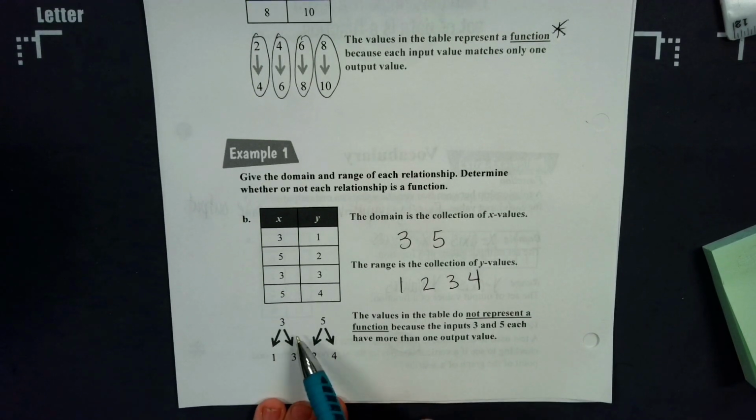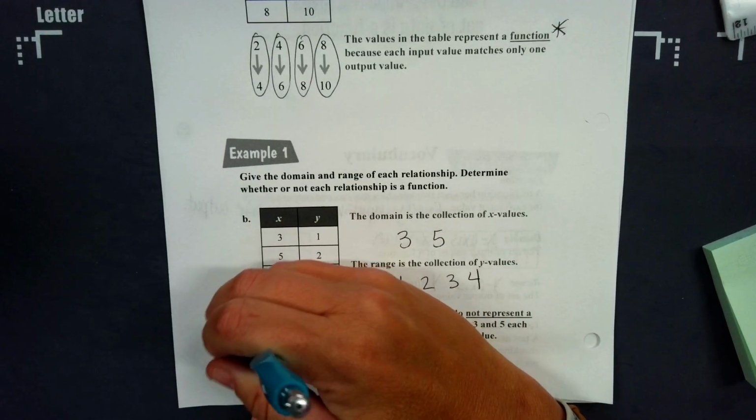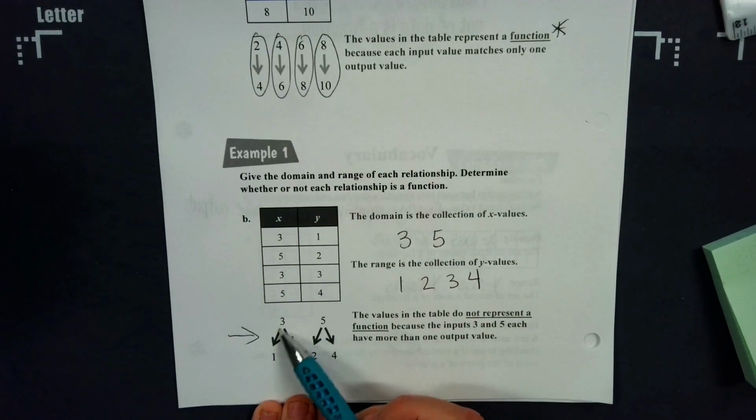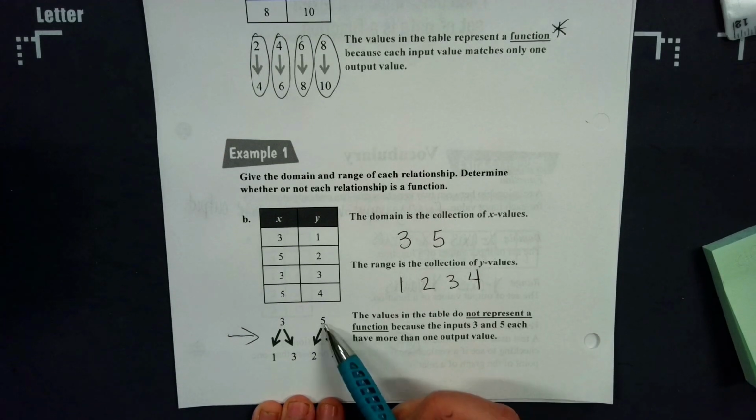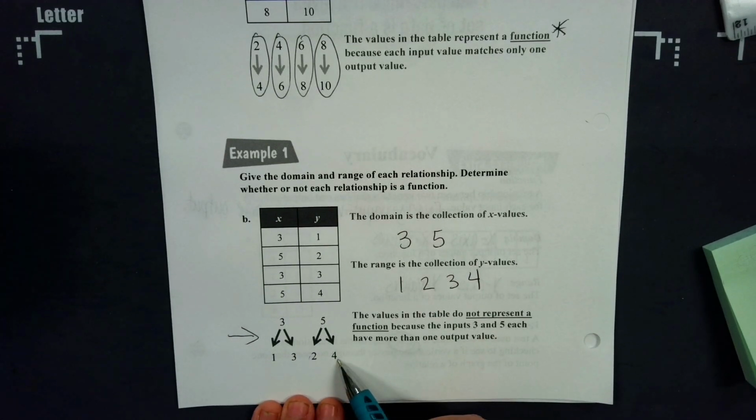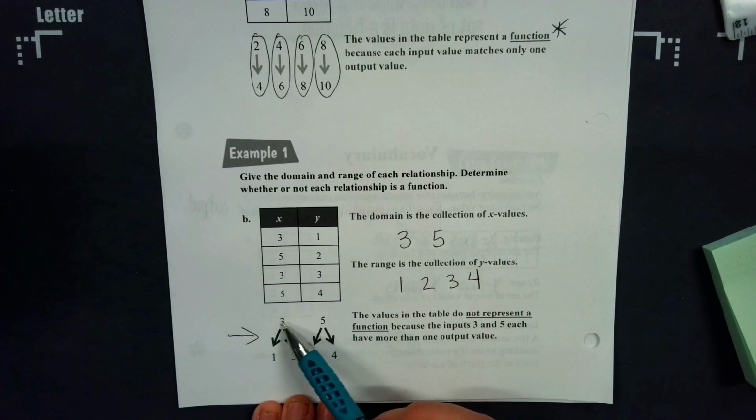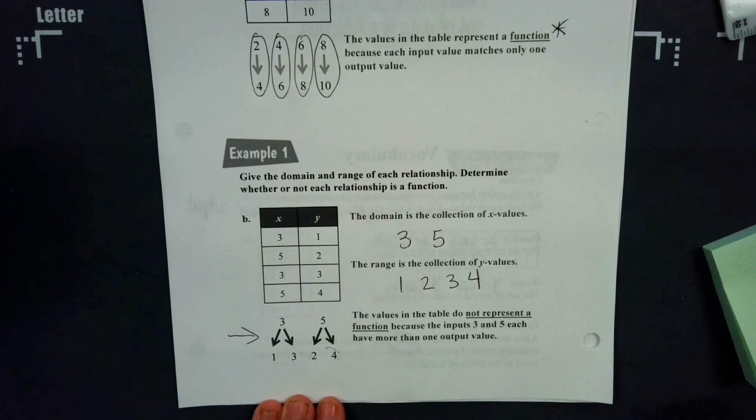So again, here's why I like this diagram right here. Can you see that 3 equals 1 and 3? And 5 equals 2 and 4? Can this be a function then? No, because 3 has 2 outputs. 5 has 2 outputs, so it can't be a function. Does that make sense so far?